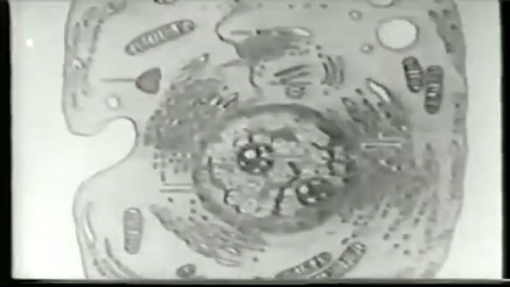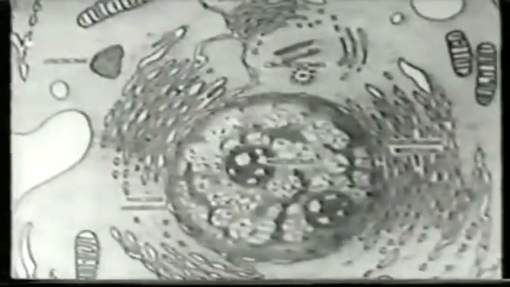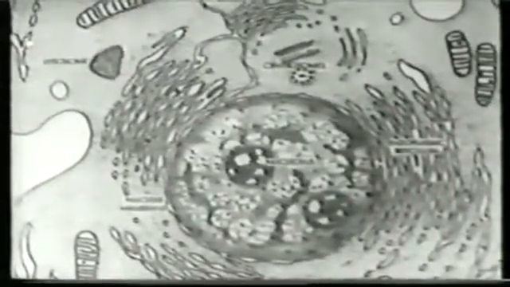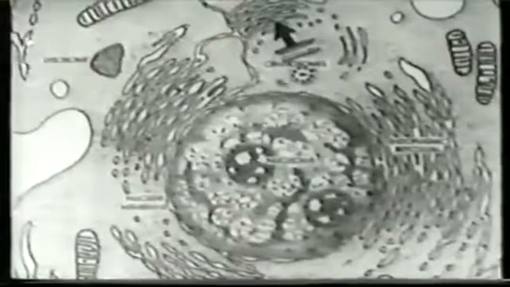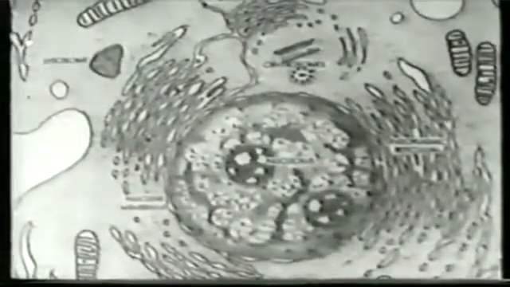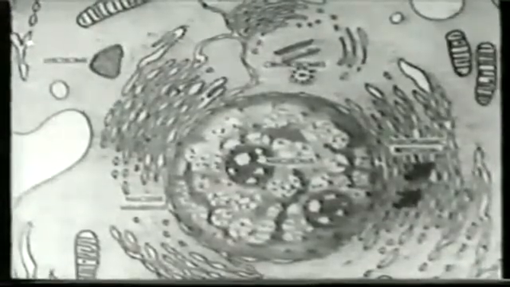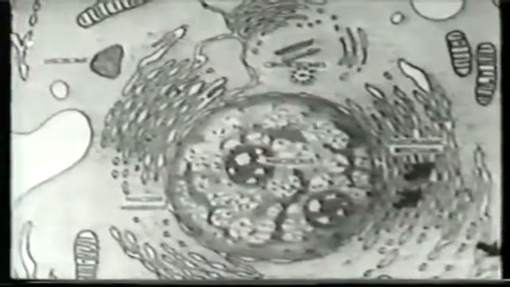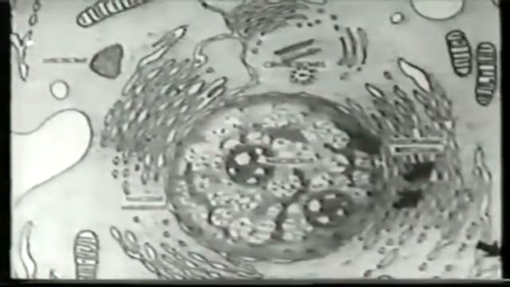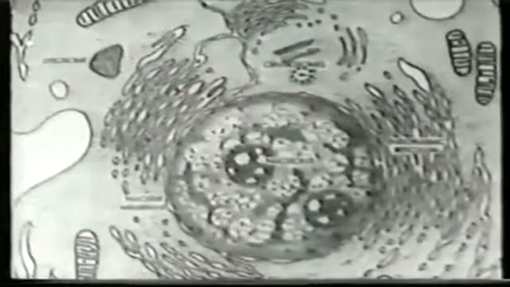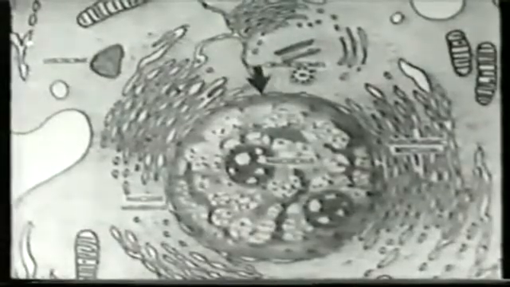This well-known diagram by Brachet of a generalized cell is one of two which appeared in the Scientific American and have been widely reproduced in textbooks. In it, the following features can be seen. Within the cytoplasm there is a Golgi body and an extensive endoplasmic reticulum which is connected to the extracellular space and to the nucleus. Pores are present in the nuclear membrane.